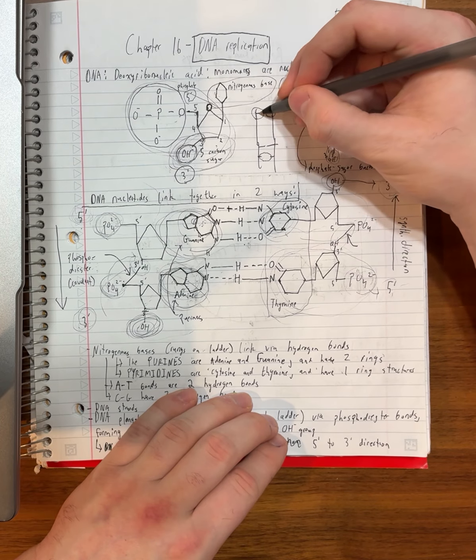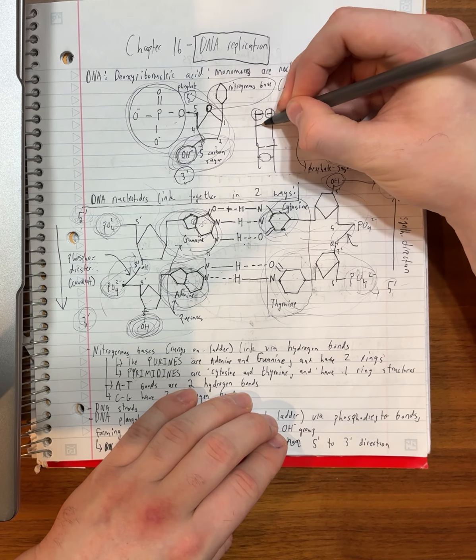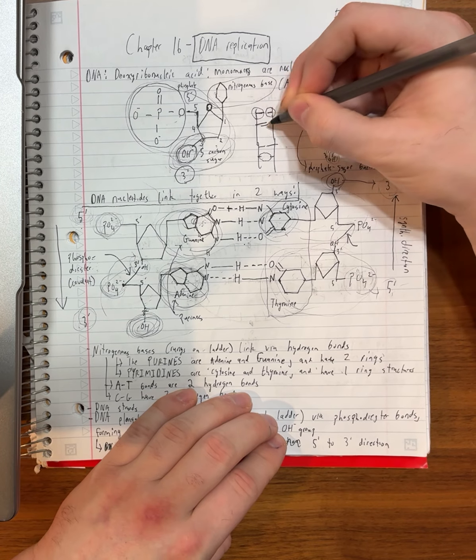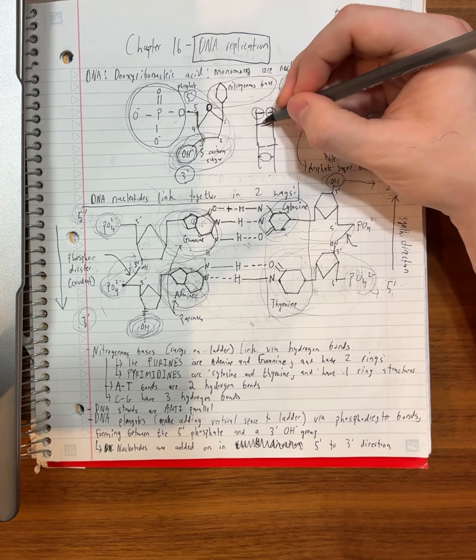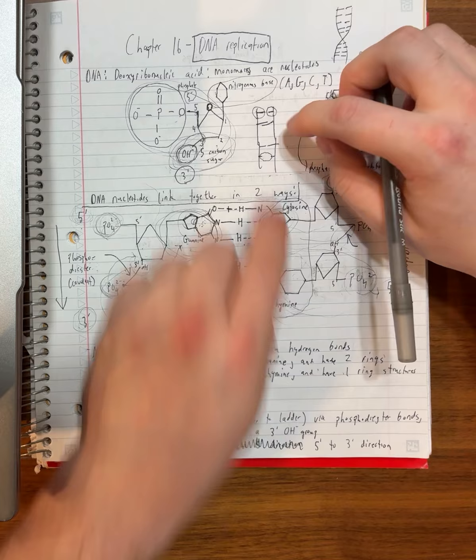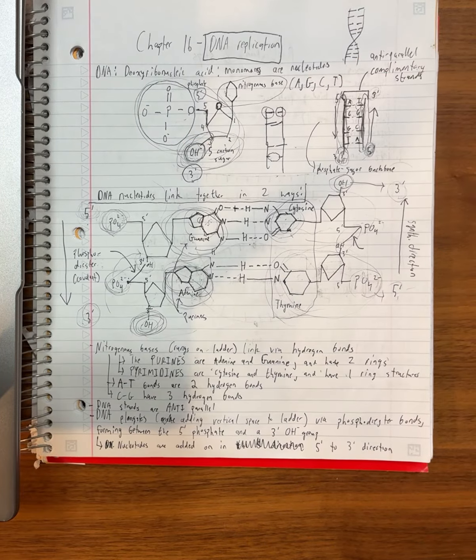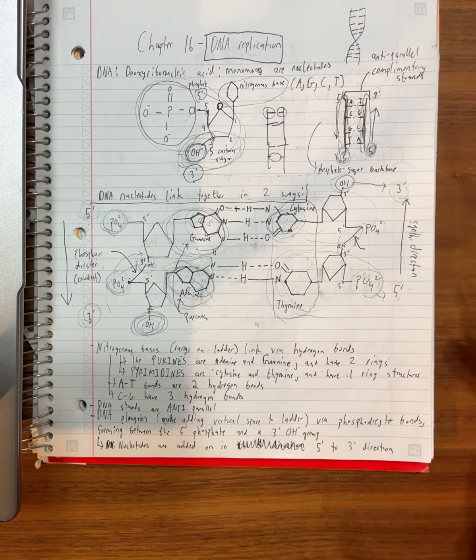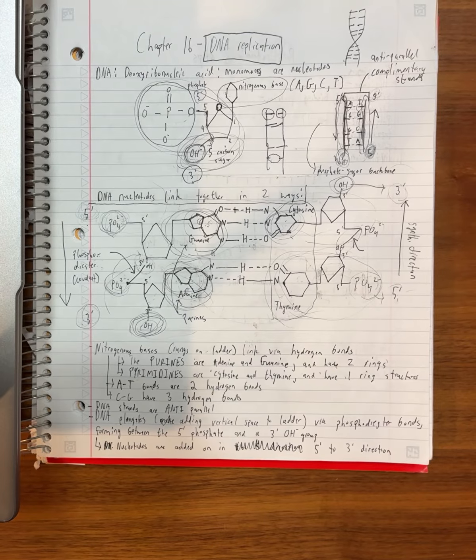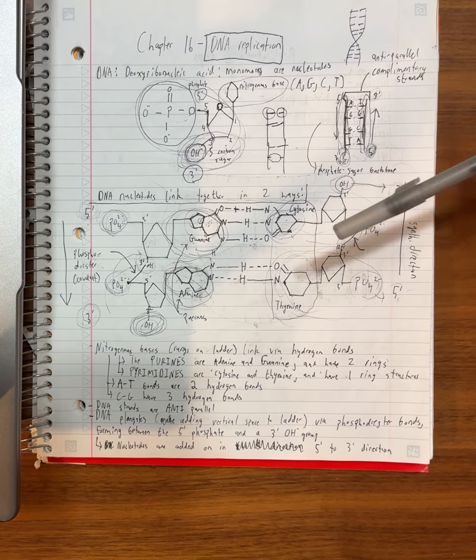If we have 2 of these purines, then there's too much space in between them. There's not enough space to house both of them. It would have to push this backbone out, and we don't want that. So that's purines versus pyrimidines. Now we're going to talk about the specific bonds.